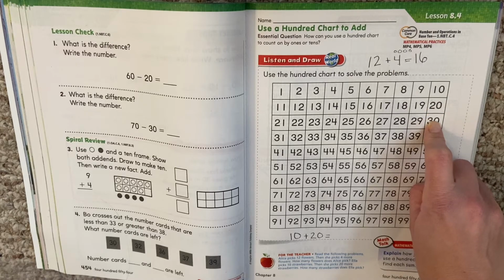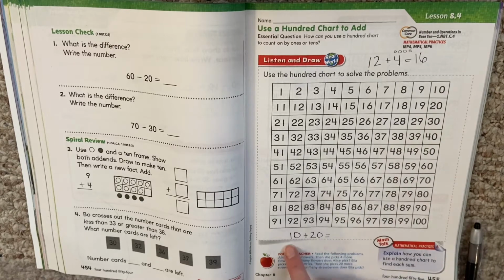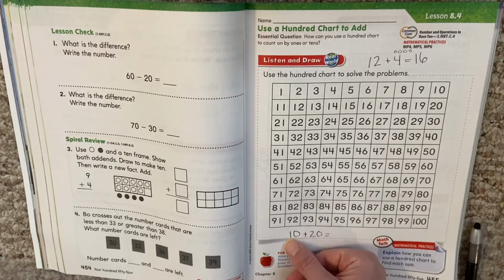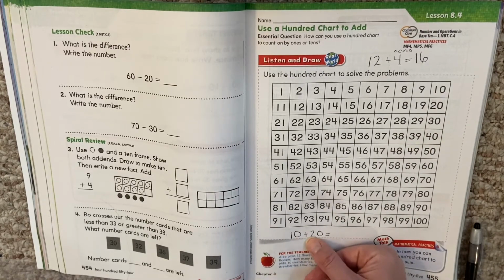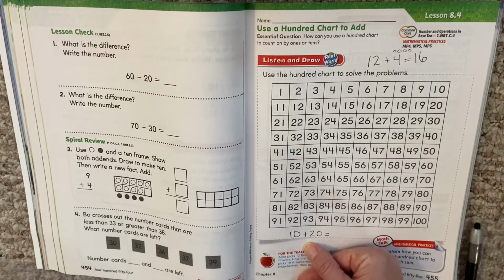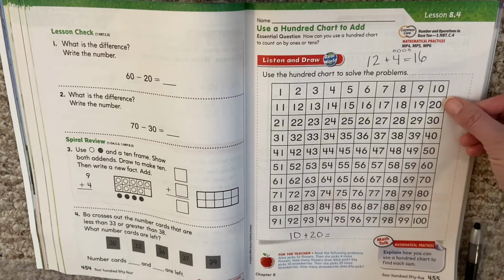10 more, our number would be getting bigger. So when we have a 10, and it doesn't just have to be the number 10. It could also be like the number 20 or 30 or 40, a number that has no ones, a tens number. We can count by going down. So here's 20.